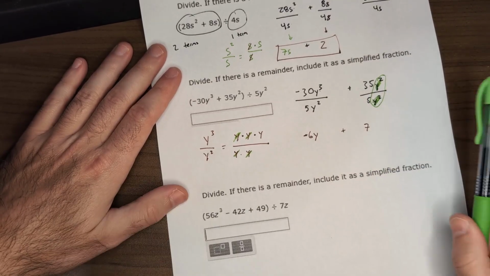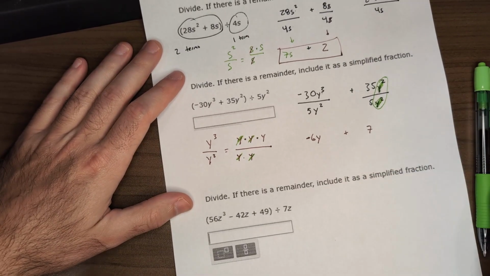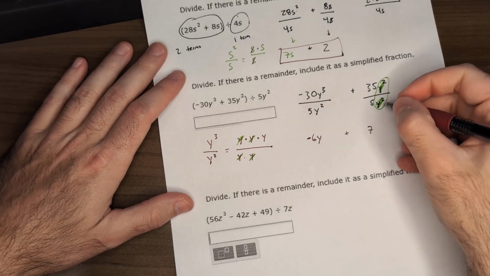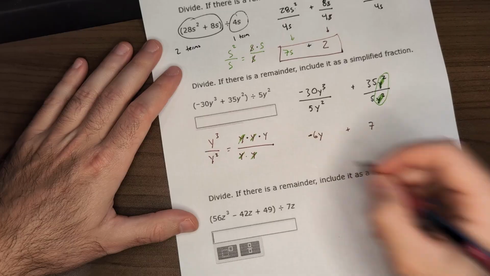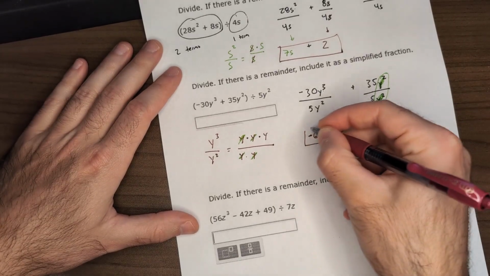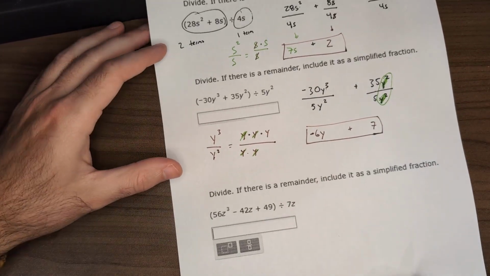Anyway, we have y to the power 2 on top that is going to be canceled by the y to the 2 on bottom. So we're just left with 35 divided by 5 is 7. And that's going to be our answer here. Would you look at that?